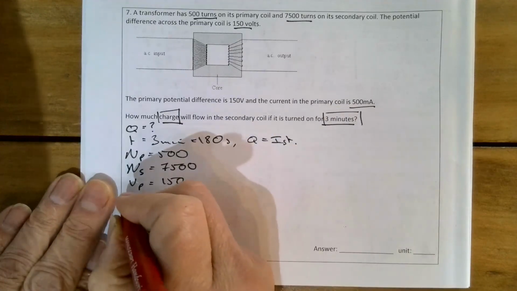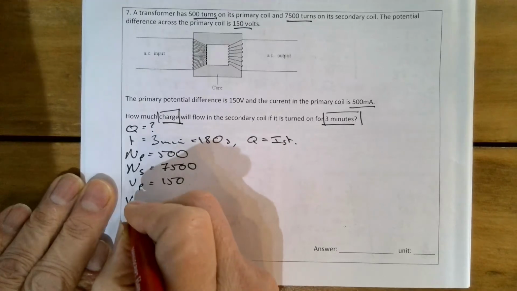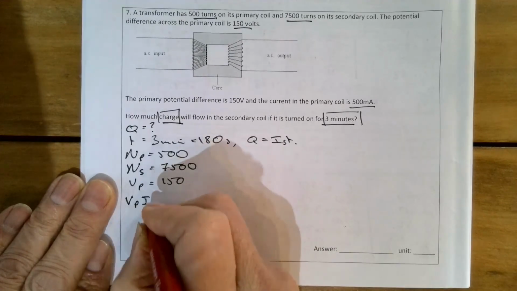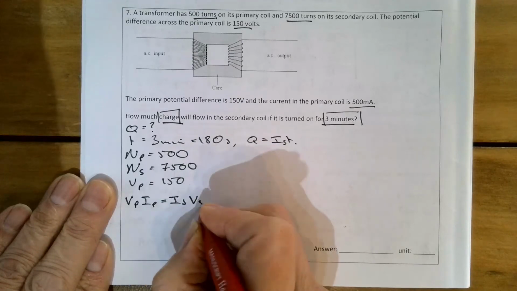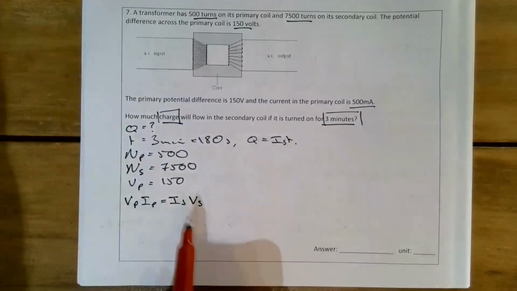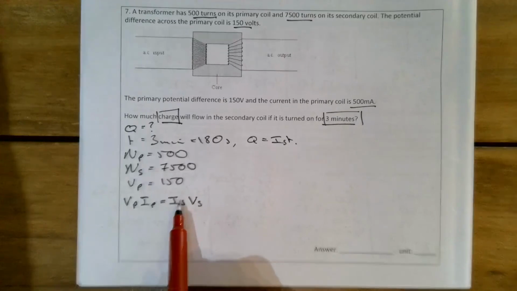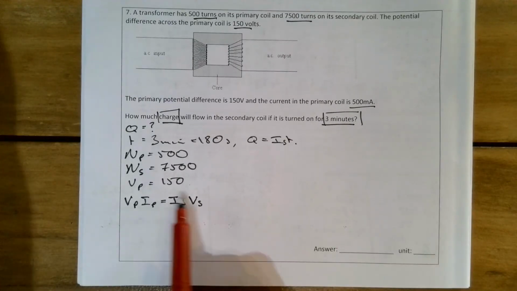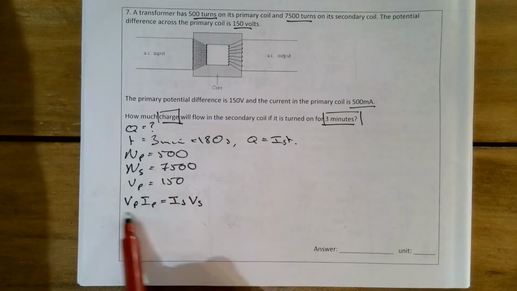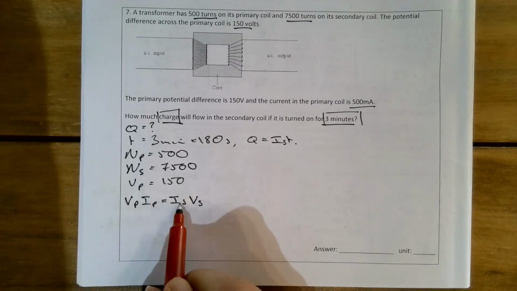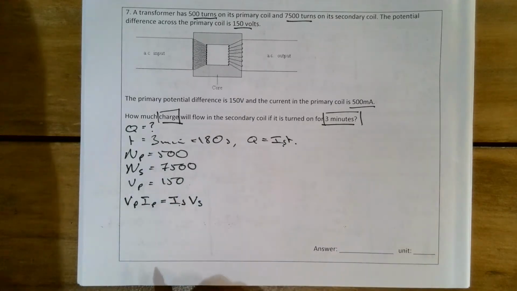So I know that VP times IP is equal to IS times VS. I haven't got VS, I haven't got IS. So I'm going to need to find some missing numbers, so I can substitute in this to find VS, which I can then substitute into here.